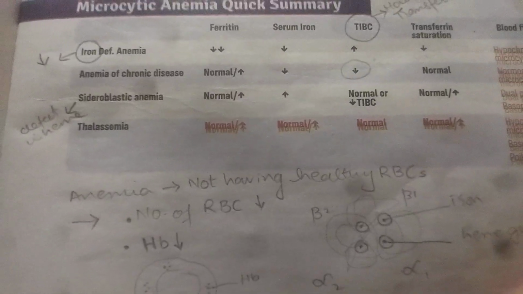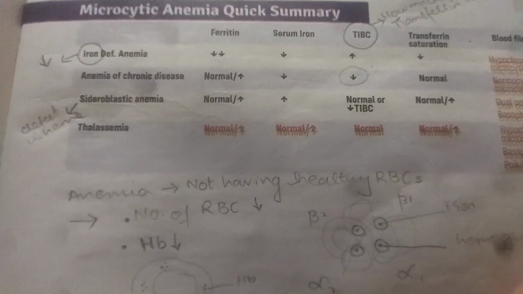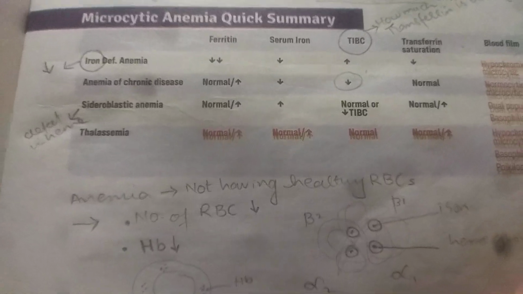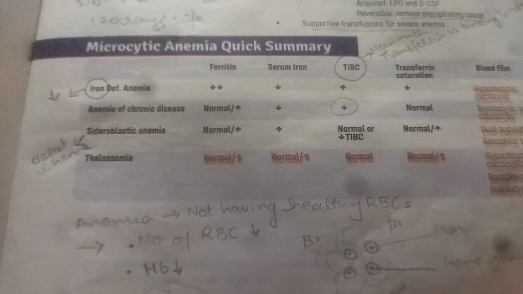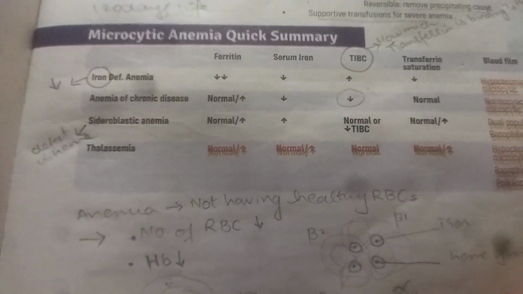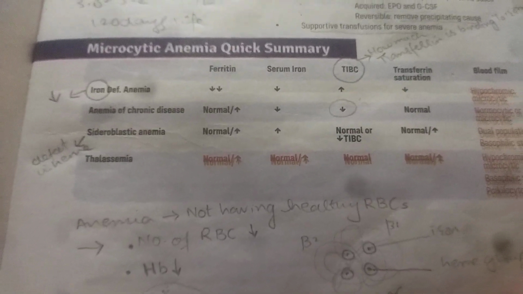I hope it is clear to you all. If there is any question or query, if I said anything wrong, kindly correct me, and do share with the people who are facing problems in retaining all these topics. I hope it will help you in your exam.